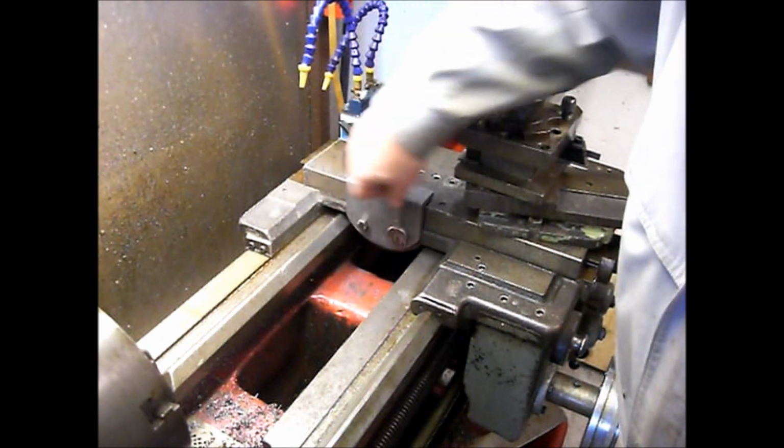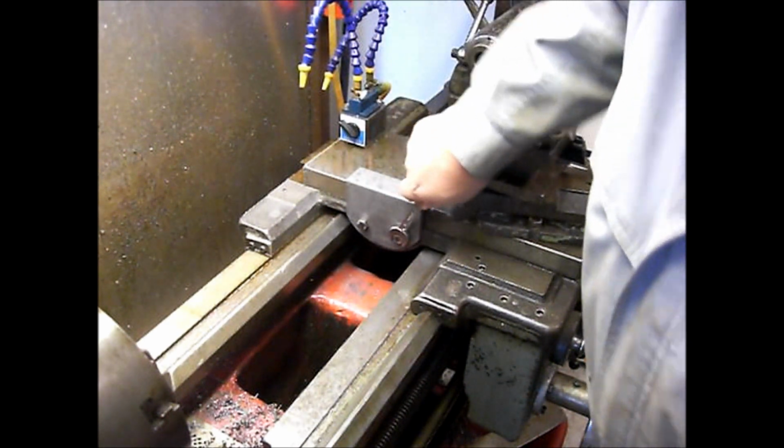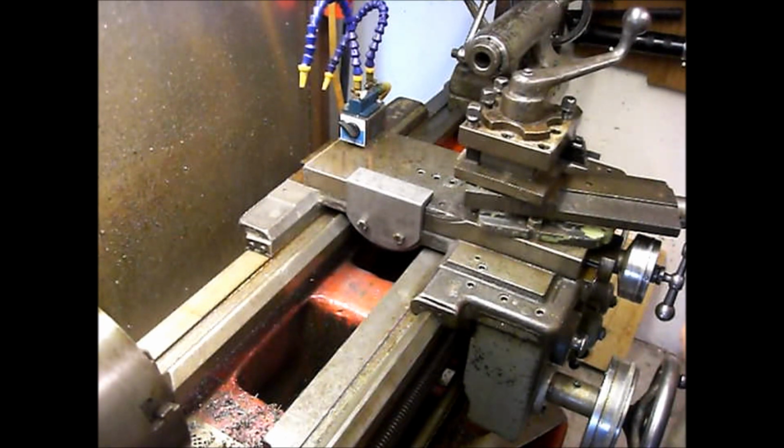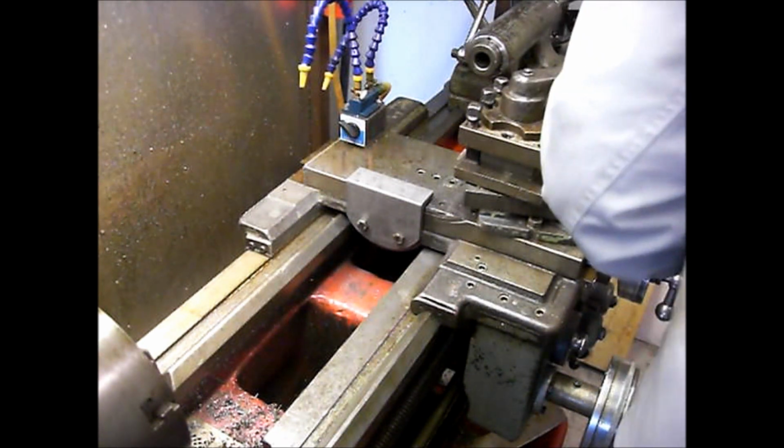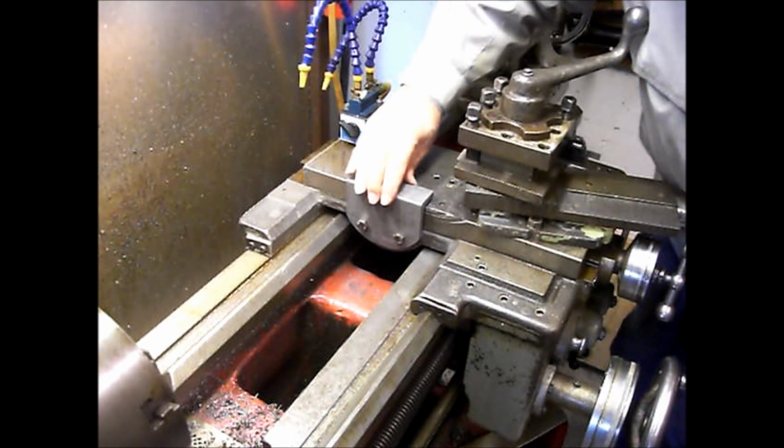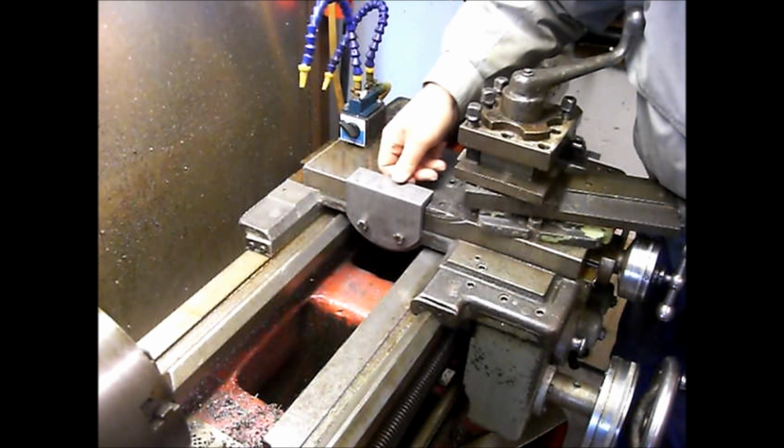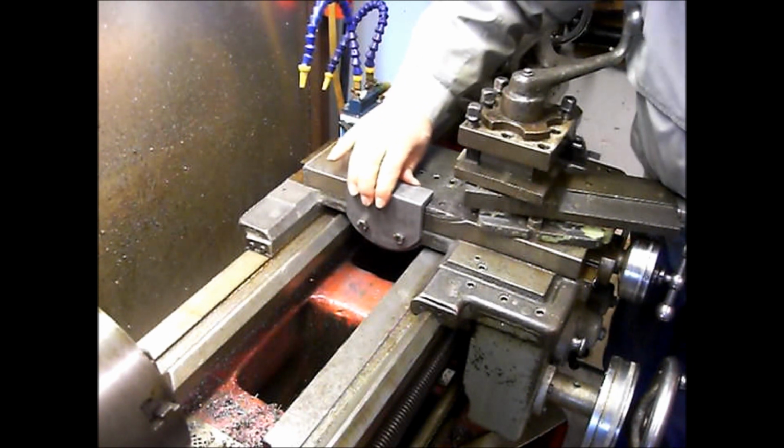Maybe a little washer there too. Yeah, that's good. There's no problem with instability here.